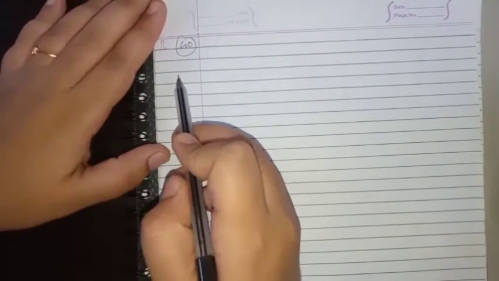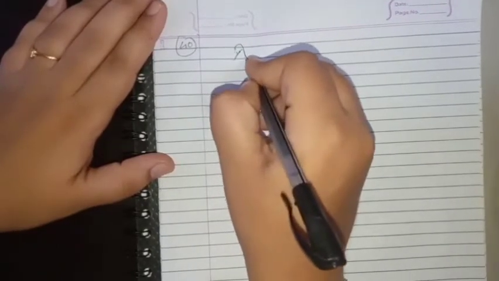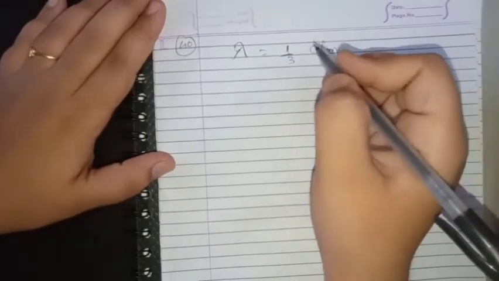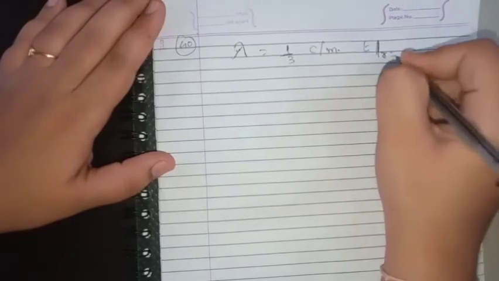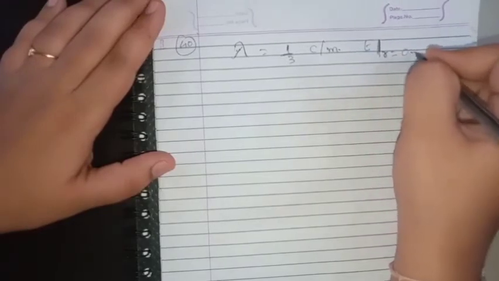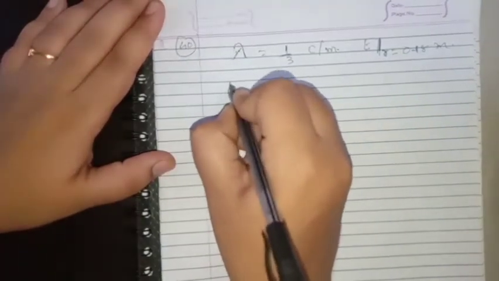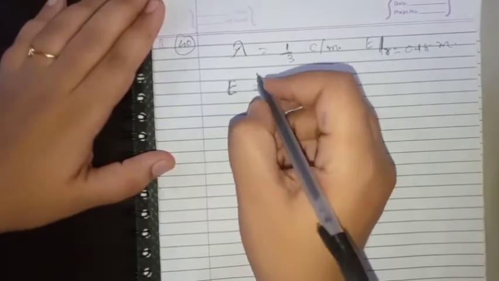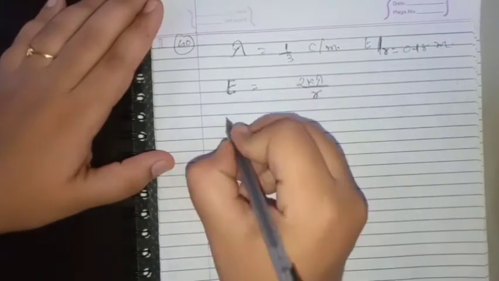In question number 40, an infinitely long thin straight wire is given. It has uniform linear charge density lambda as 1 by 3 coulomb per meter. We want to find the magnitude of electric field intensity at distance r is equal to 18 centimeter, that is 0.18 meter. The electric field intensity due to infinite line charge can be given as 2k lambda divided by r.